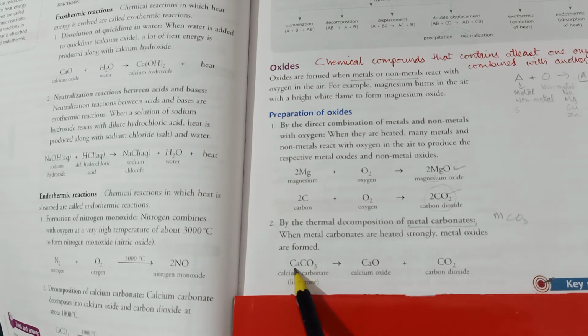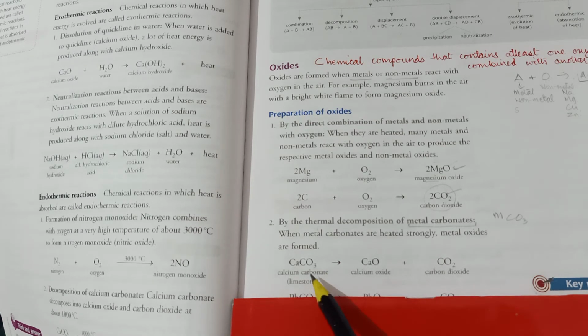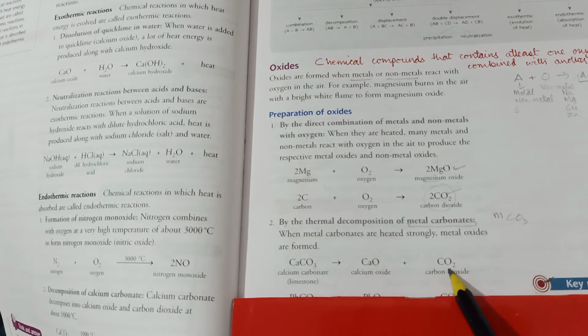So what is the metal over here? Calcium, and we have carbonate group over here. So metal carbonate, calcium carbonate, which is also called limestone. So when we apply heat to calcium carbonate, it breaks down into two compounds. That means it decomposes into two compounds, forming calcium oxide plus carbon dioxide.